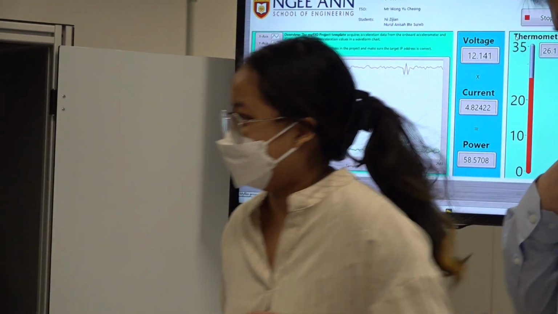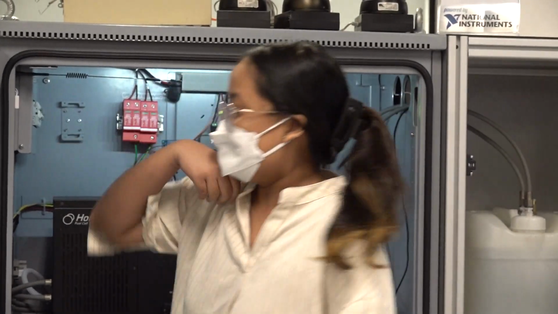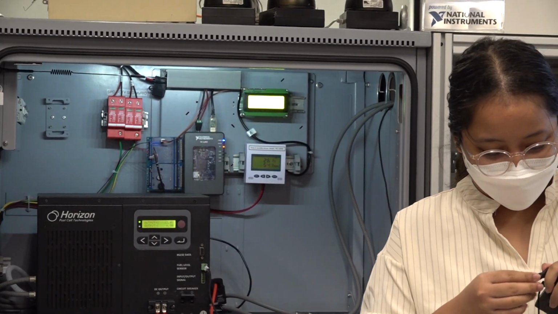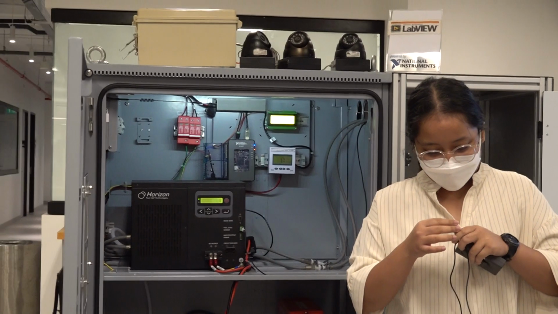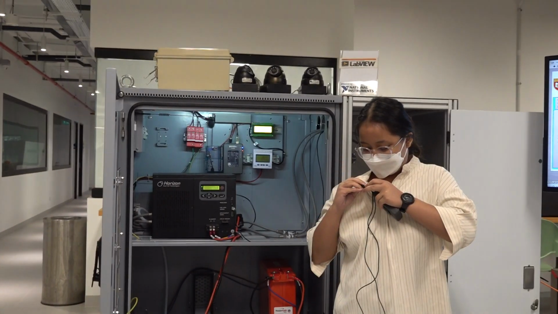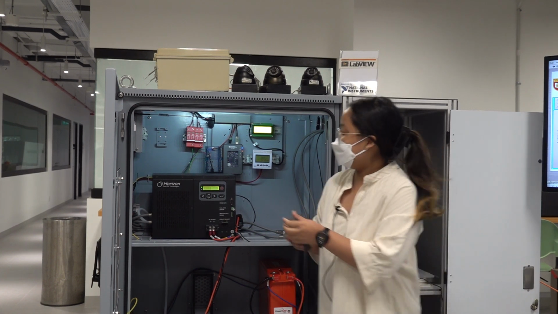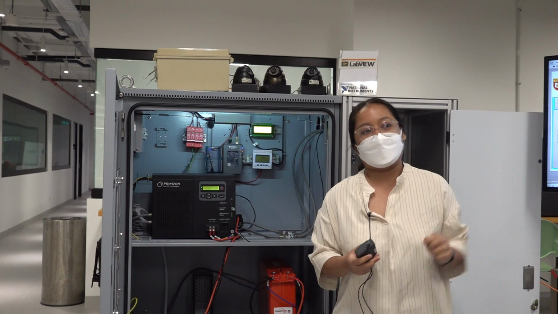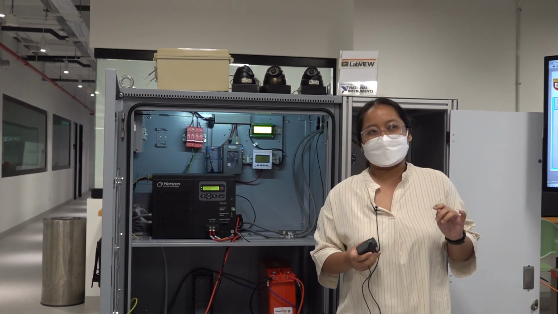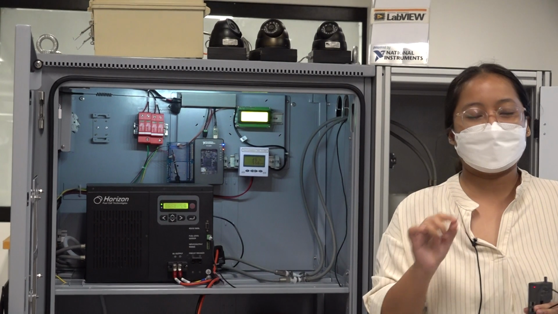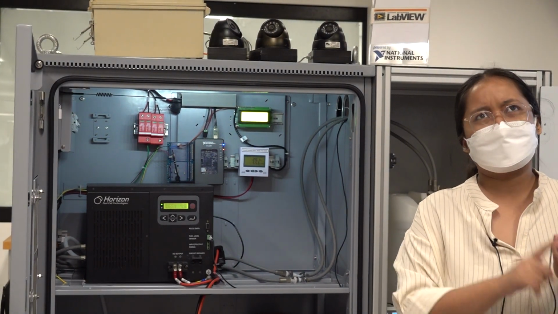So the voltage sensor is over here. We actually wanted to use a Hall effect sensor, but when we searched online, the rating was too high for our system. So what I did is solder two resistors, a 30k ohm and a 10k ohm, in series.